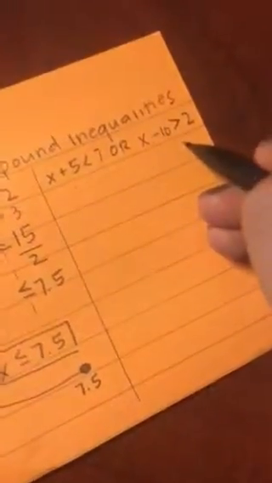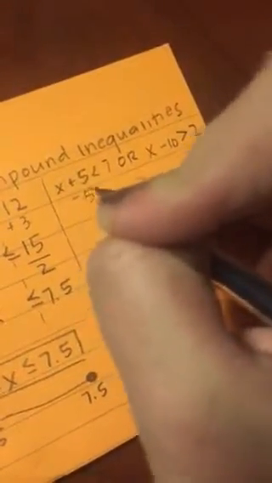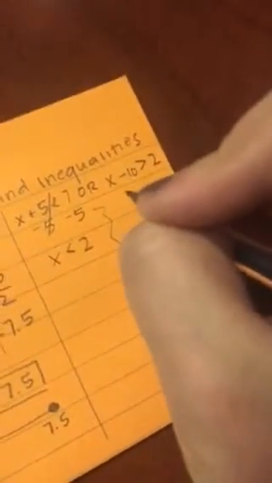Now for this "or" type, I have two separate inequalities, so I'm just going to solve them separately, pretend like they're not even together. Here I need to get x by itself. I'm going to do that by subtracting 5 from both sides. I get x is less than 2. That's one answer. Over here to get x by itself, I'm going to have to add 10. I get x is greater than 12.